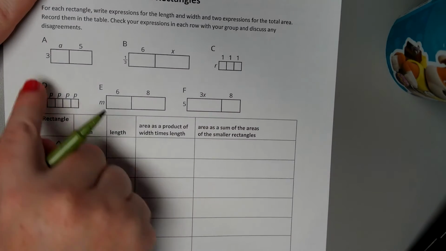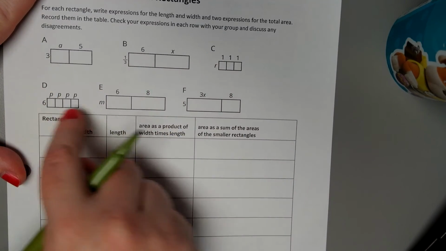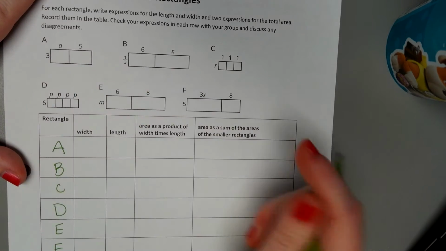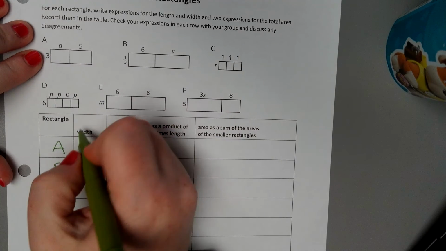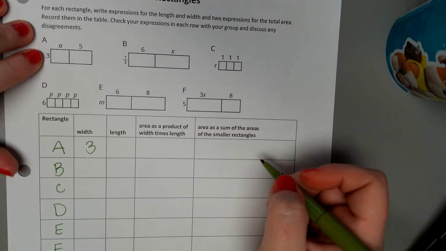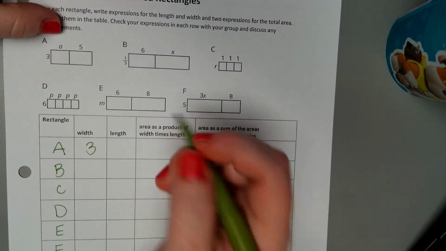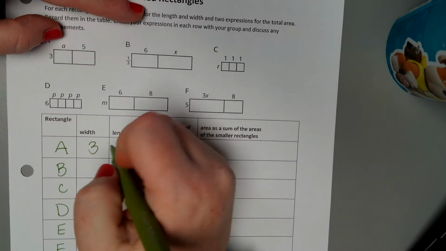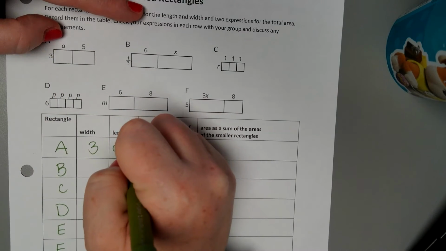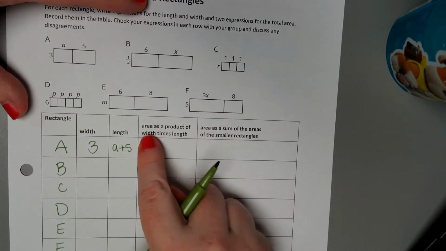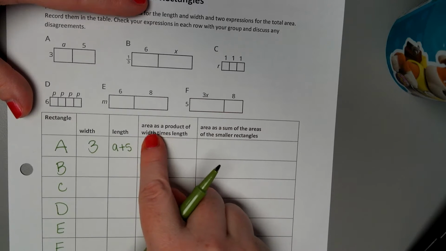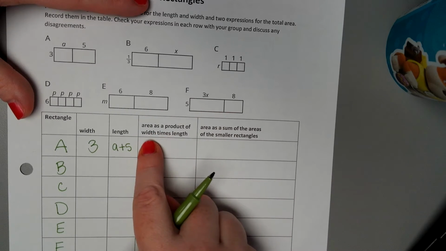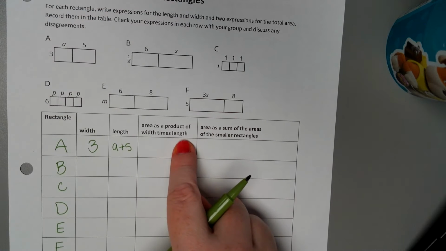I'm going to do width as the heights of each of them, and the length is going across. So for A, my width is 3, and my length, oh, I should have made these longer, I'm sorry, is A plus 5. Right? Or area as a product of width times length.